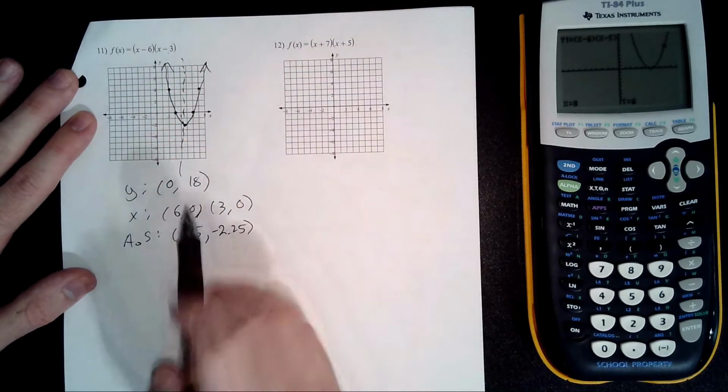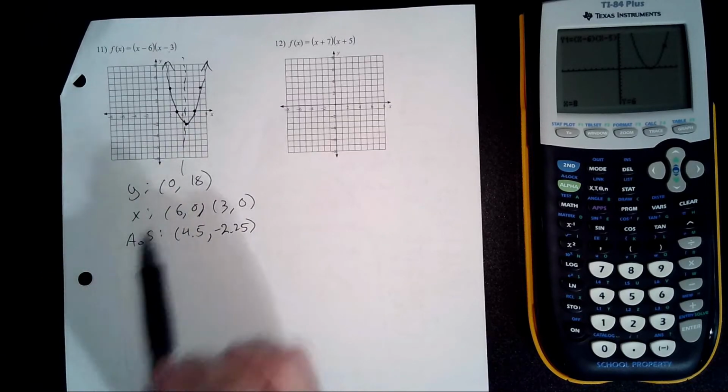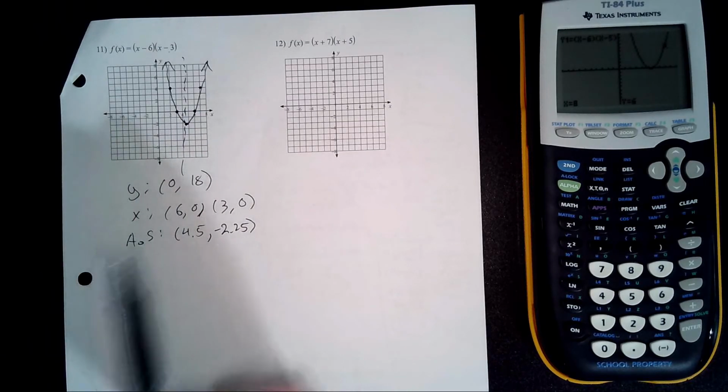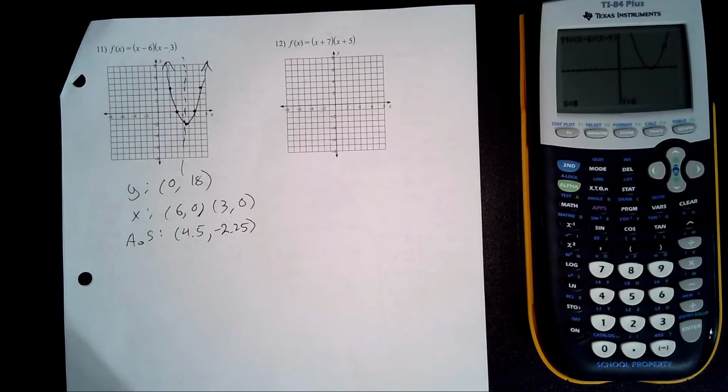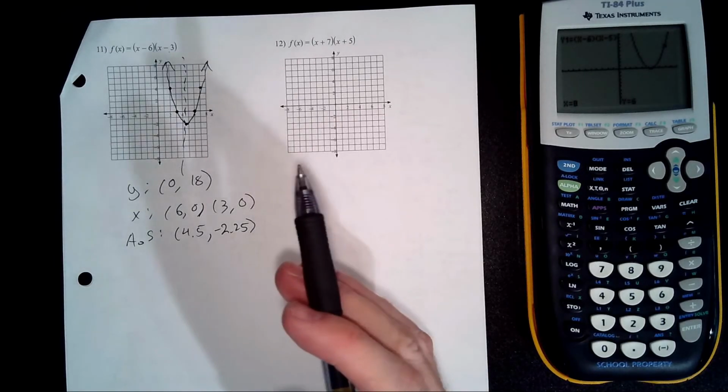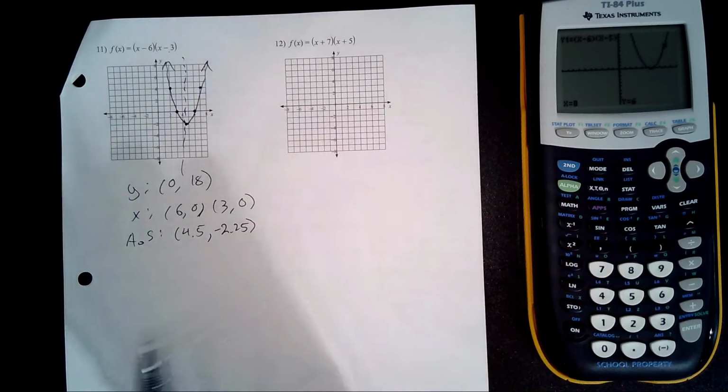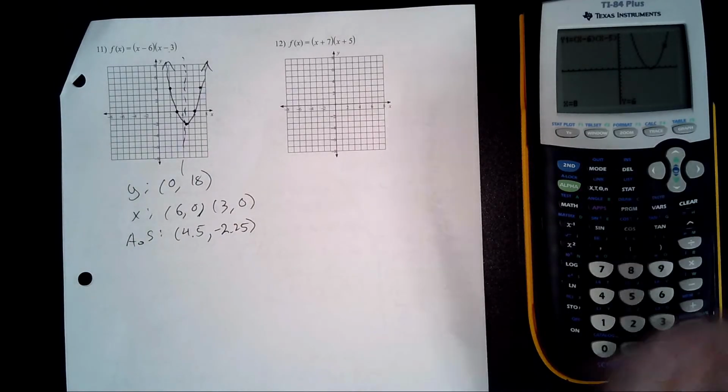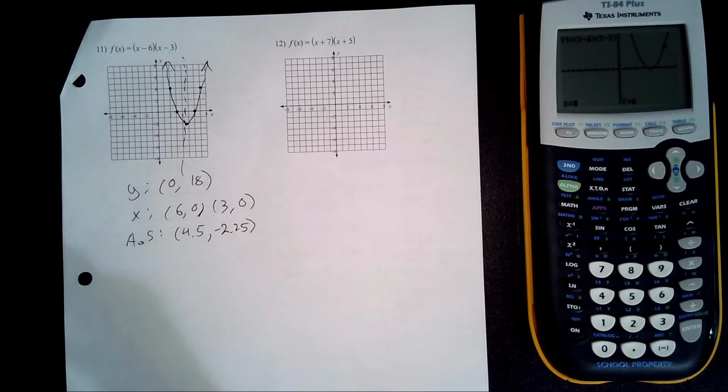Please note, if this is the only work you showed on the test, you better be able to explain to me where you got all these numbers, because I'm able to do this in my head, and you could be able to do it in your head too, but you need to be able to explain it to me. Otherwise, I'm going to think maybe you cheated, maybe you did the whole thing on your calculator and didn't do any work for yourself. I need to see that you know the process here.